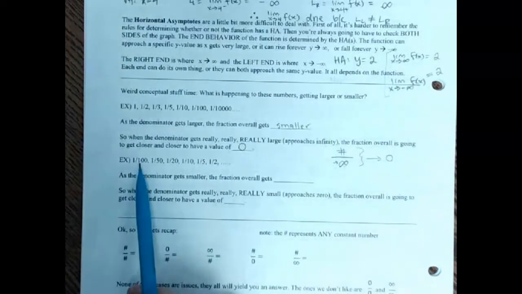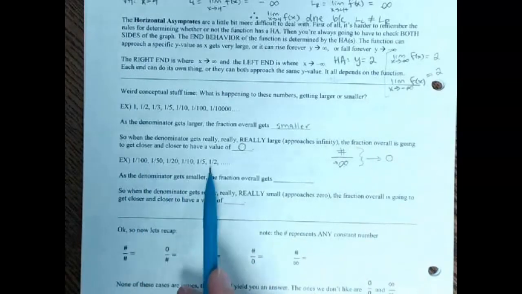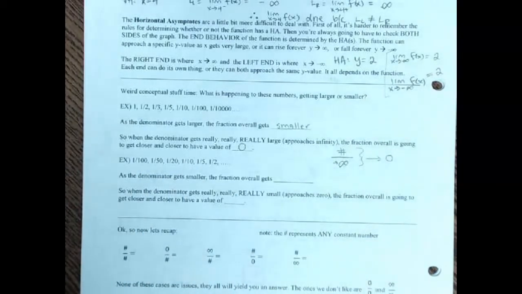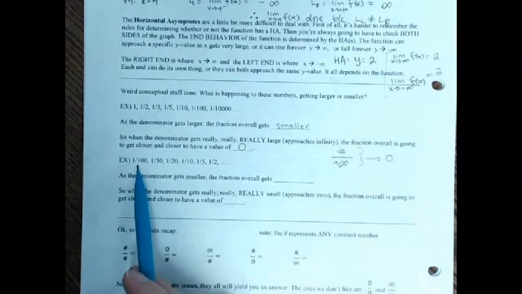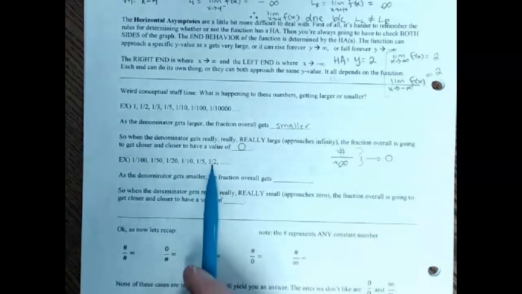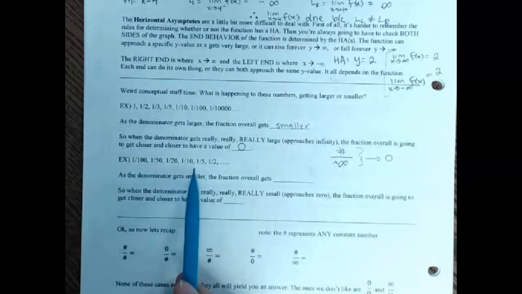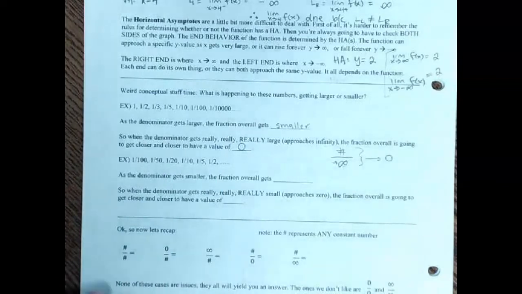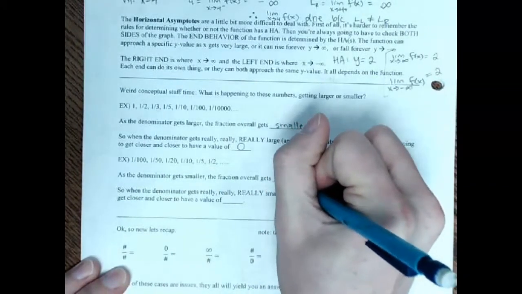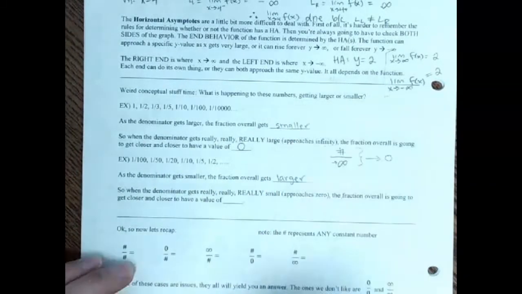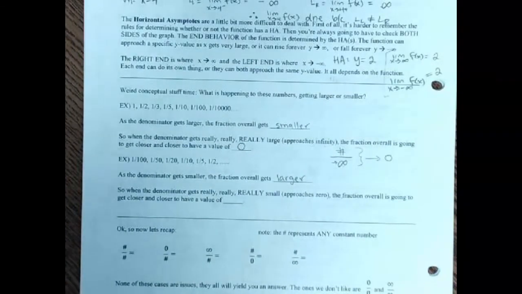Again, you could change these into decimals if it helps you see and compare the two numbers and see which one's bigger. But here, that's a pretty small decimal. This one's a bigger decimal. That's a bigger decimal. So here we can see that if the denominators get smaller, then the fraction overall is going to get larger, right? If you split something between fewer people, then every person ends up getting a bigger piece.